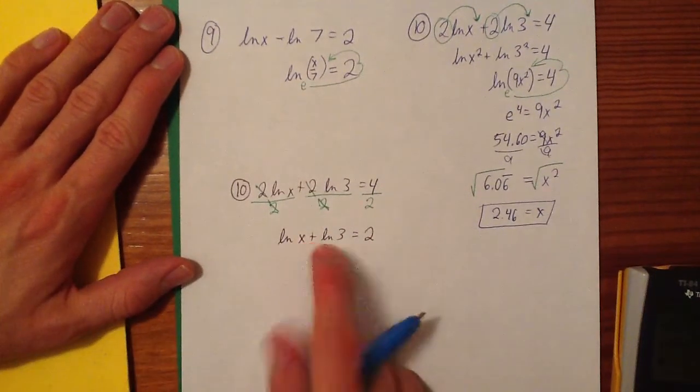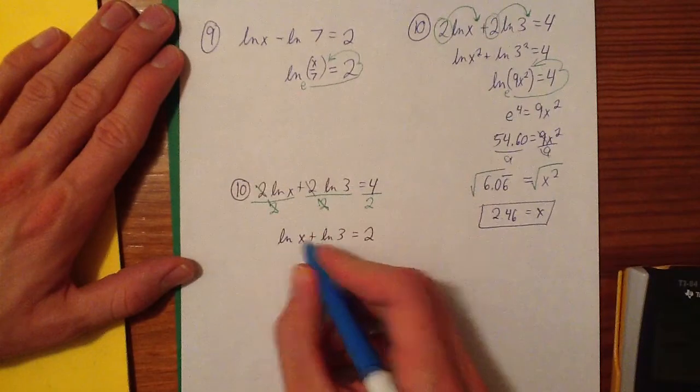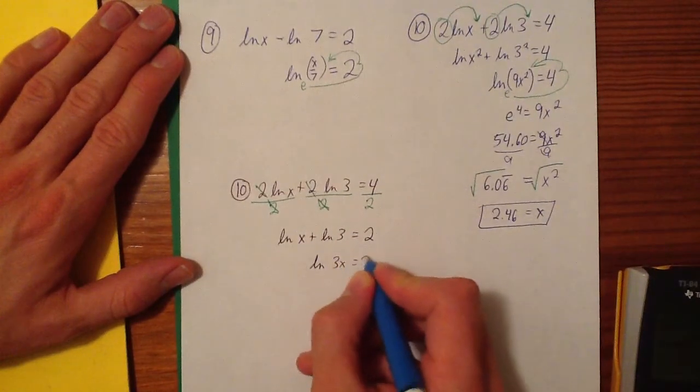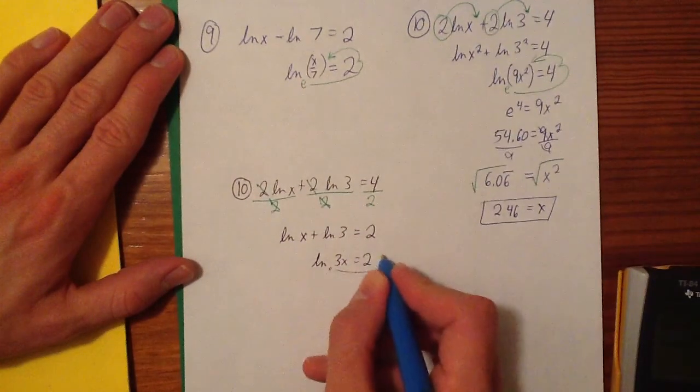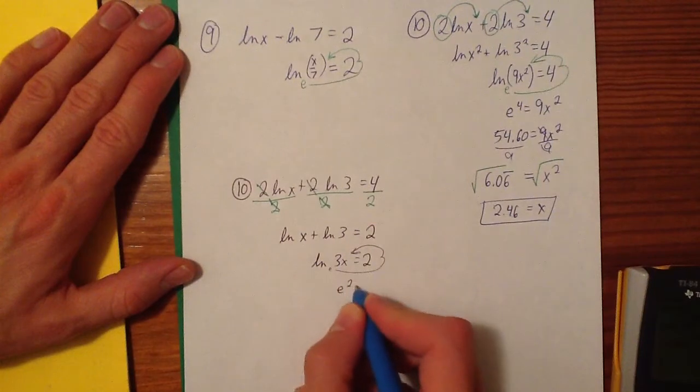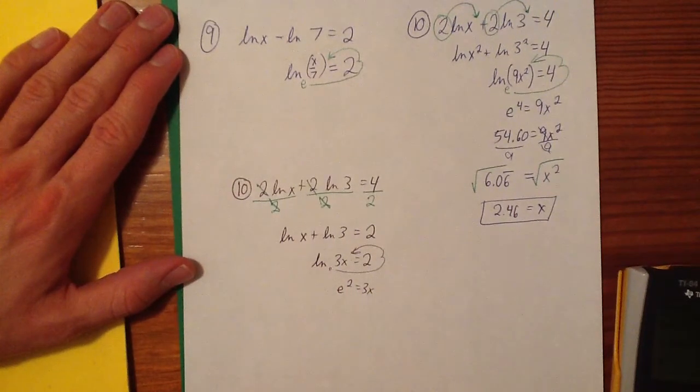Same thing. We're adding logarithms, so we're going to multiply. So x times 3 is 3x. And then we draw the little heart. E squared equals 3x. And I'm just going to stop right there.